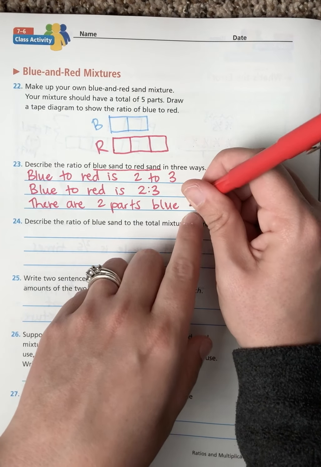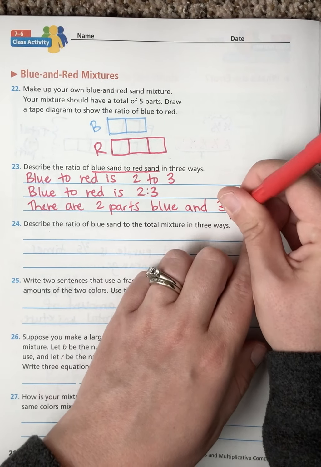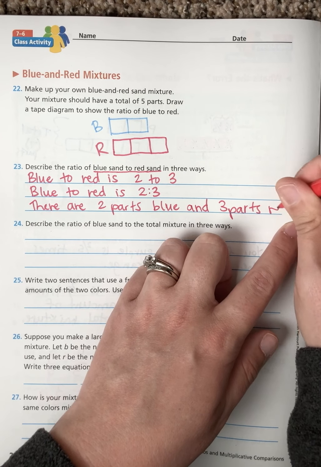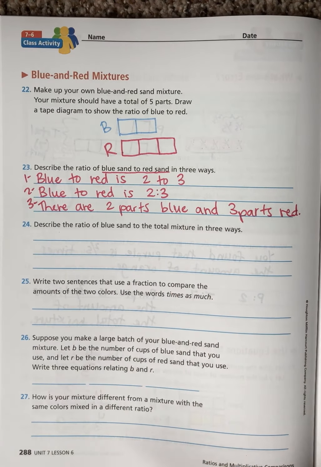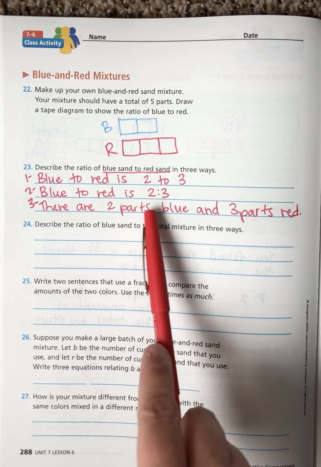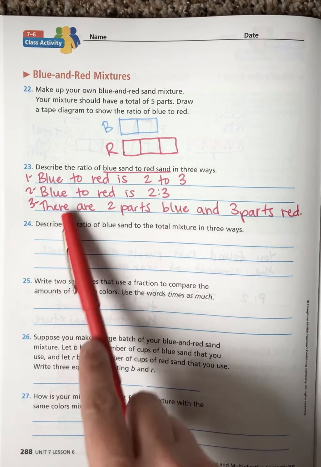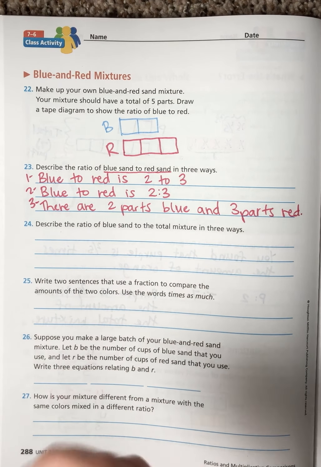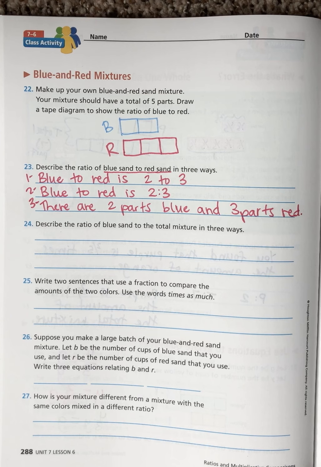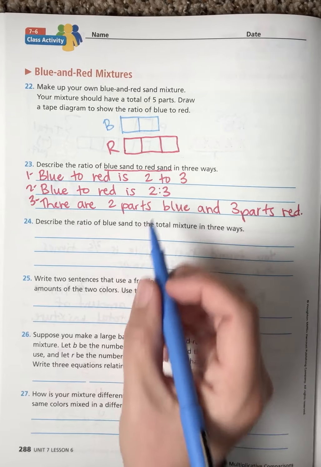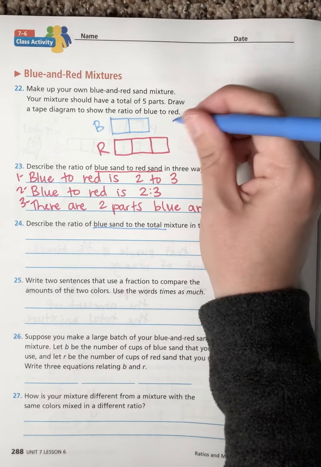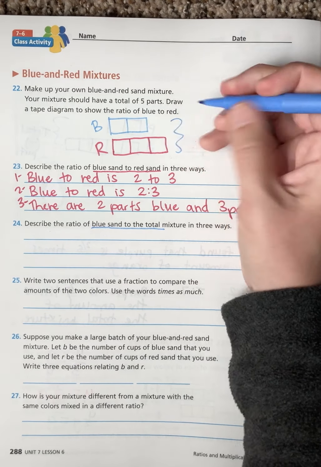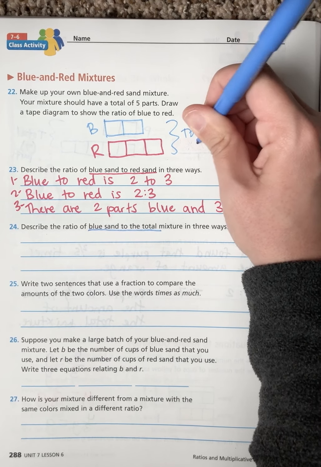There are 2 parts blue and 3 parts red. Okay, so those are 3 different ways I could say it, right? So we've got blue to red is 2 to 3, blue to red is 2 to 3, just written a different way, and there are 2 parts blue and 3 parts red. All right, well now it says, describe the ratio of blue sand to the total mixture. All right, so before it was blue sand to red sand, now it's blue sand to total. Well, what is our total? How many total parts are here? 1, 2, 3, 4, 5. So our total is 5.